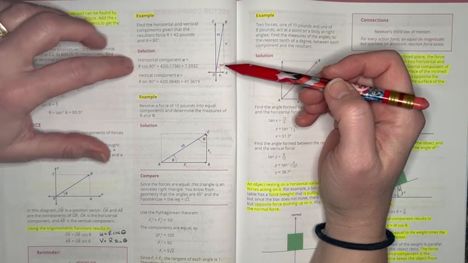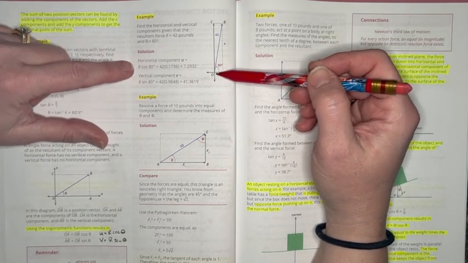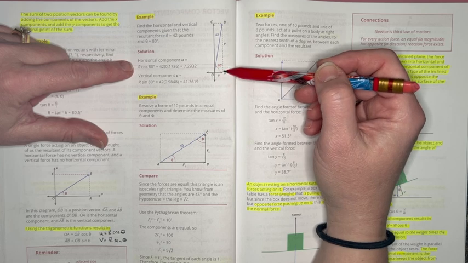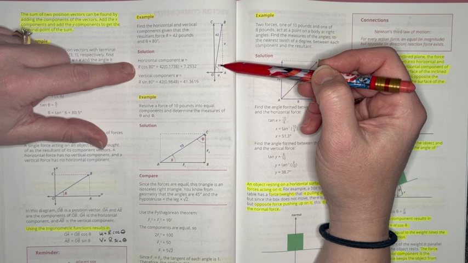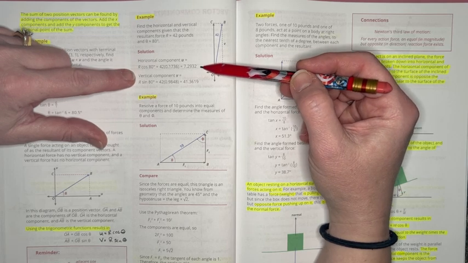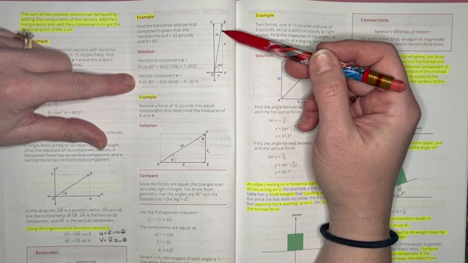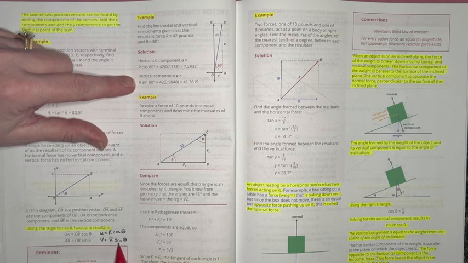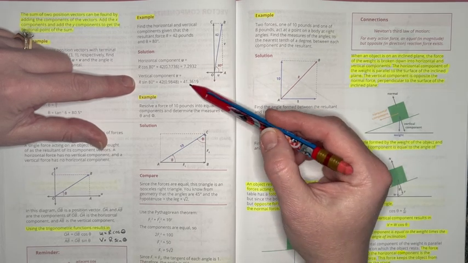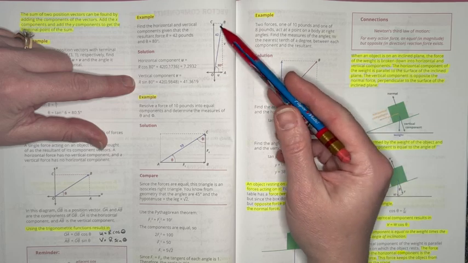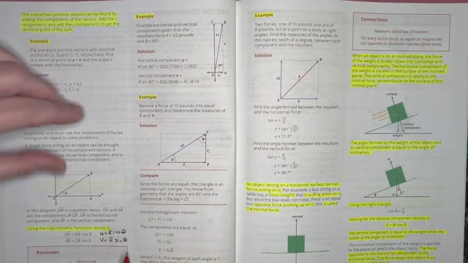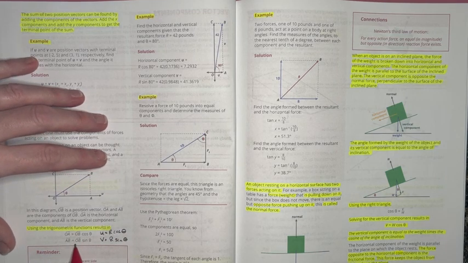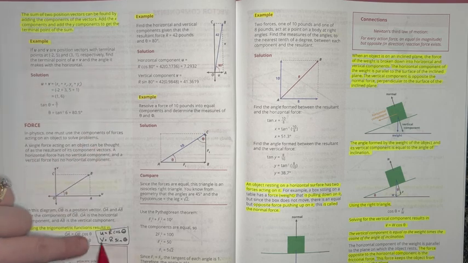So to find u, which is this horizontal movement, we are going to take the resultant times the cosine of theta, and we get 7.2932. To find v, we're going to take the resultant times the sine of theta, which is 41.3619. That's all they're doing here. These are interesting, and they are very specific to this drawing, but this is what's happening.